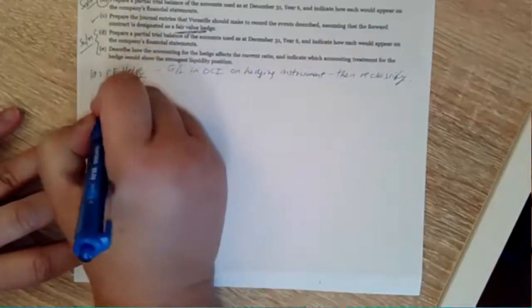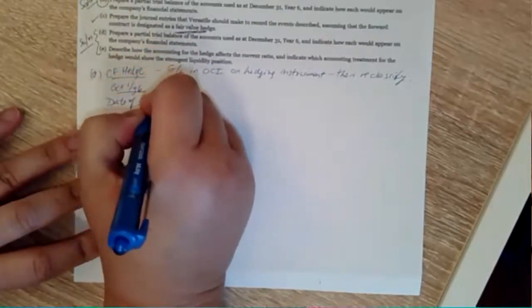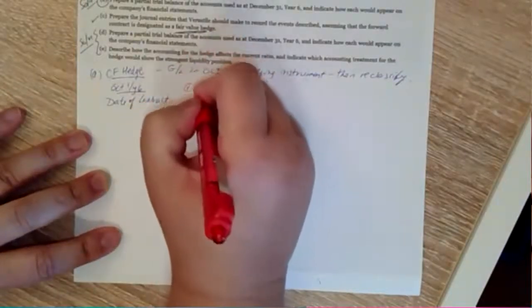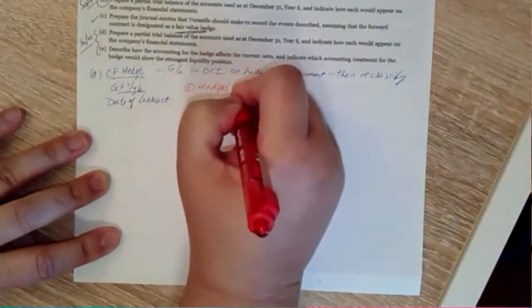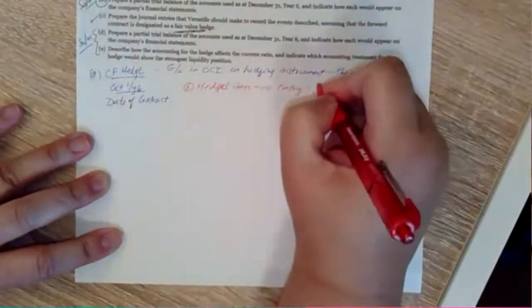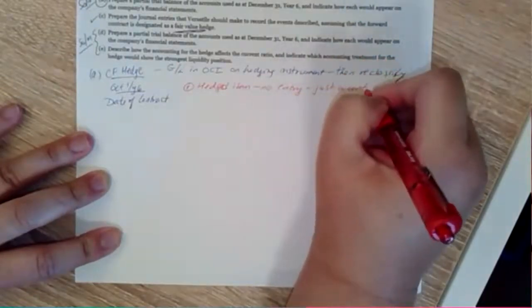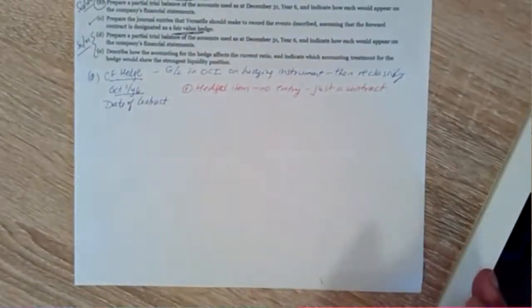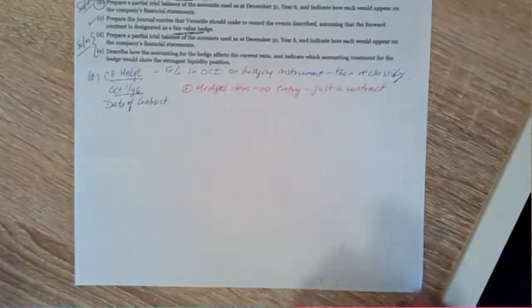Year 6. That's the date of the contract. So, first thing, hedged item, entry: just a contract. If this would have been introductory accounting, it would say signed a contract for X. We wouldn't record revenue or cost of goods sold or anything like that because it hasn't occurred yet.